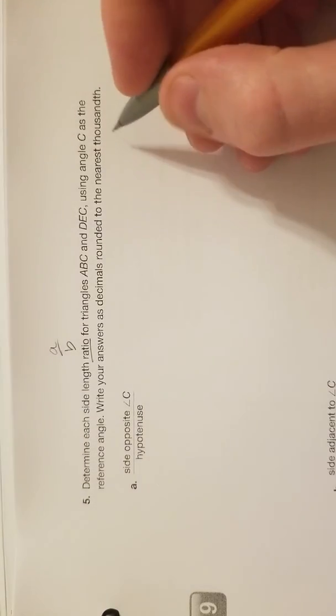Okay, so question 5, now we're going to start doing the calculations. We're going to start actually making these ratios. Question 5 says, determine each side length ratio, and remember a ratio just means a fraction, like A over B, for triangles ABC and DEC using angle C as the reference angle. Write your answers as decimals rounded to the nearest thousandth.